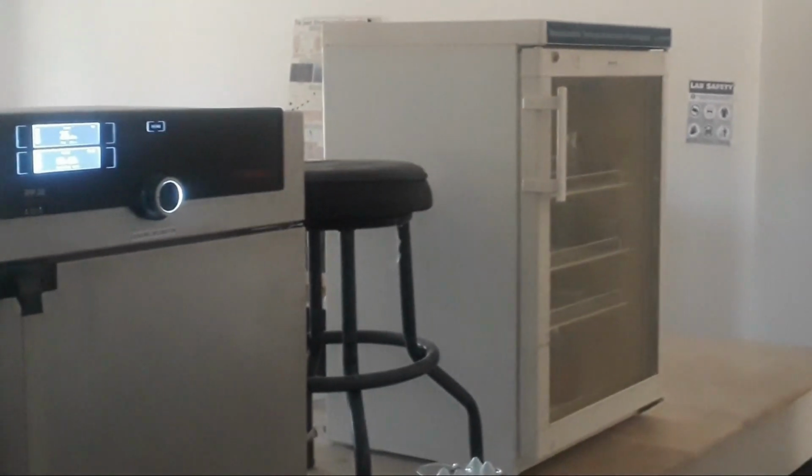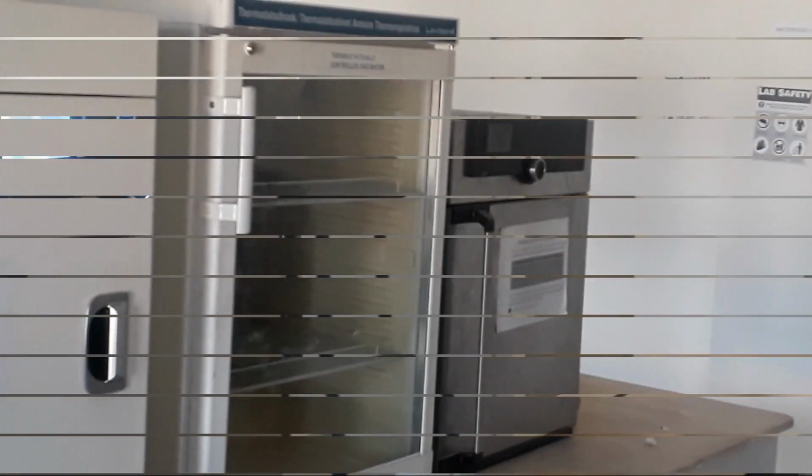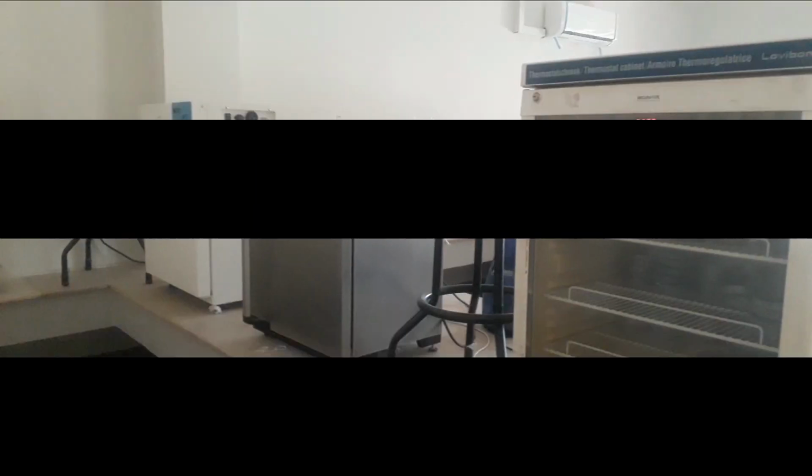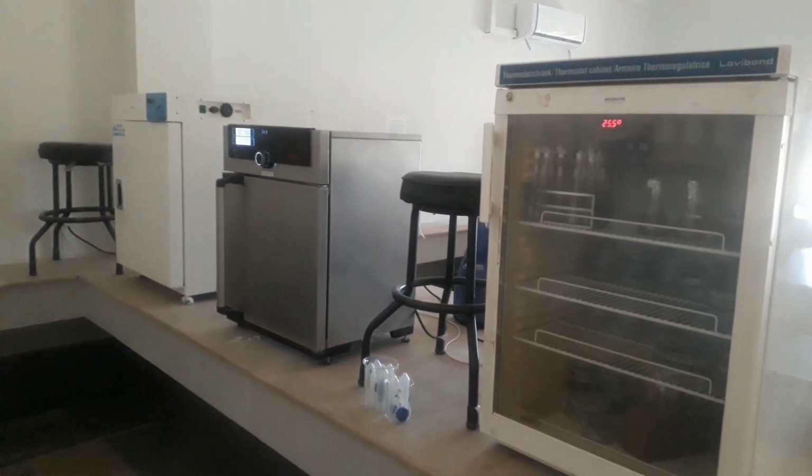They play a crucial role in scientific research, pharmaceutical development, and medical diagnostics. Incubators are designed to provide a stable and sterile environment, preventing contamination and ensuring the success of experiments.